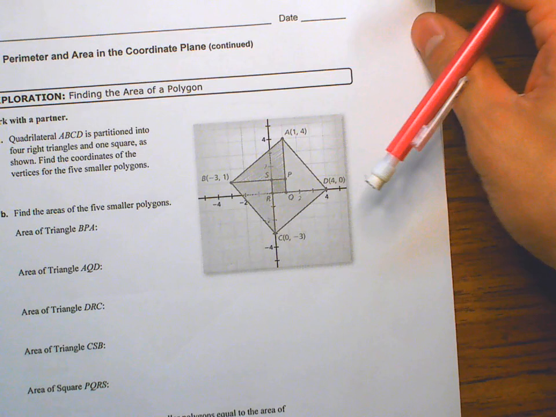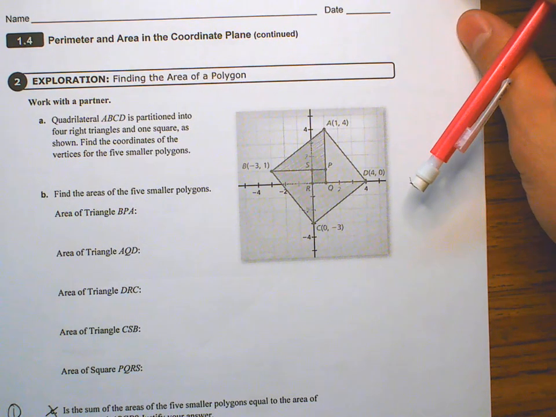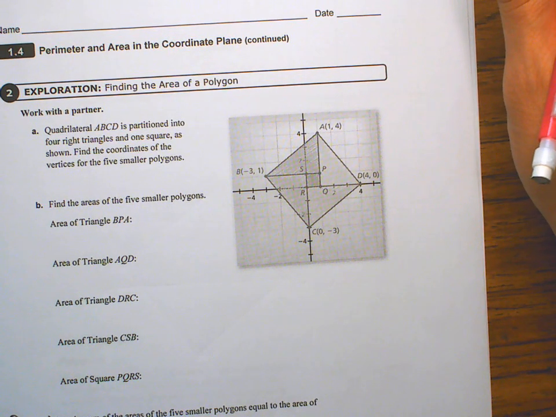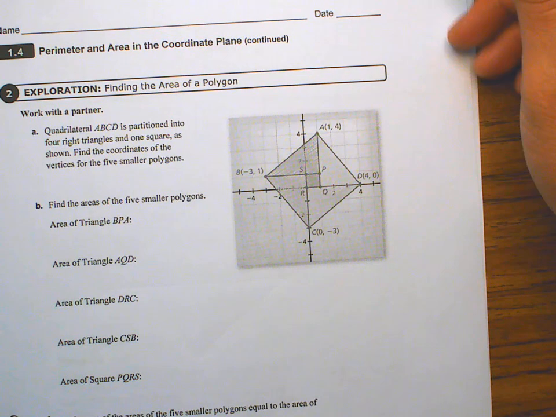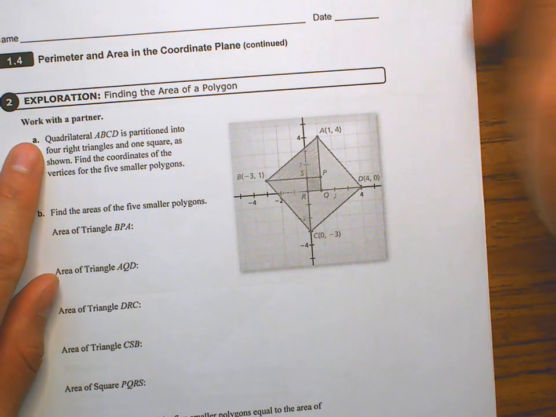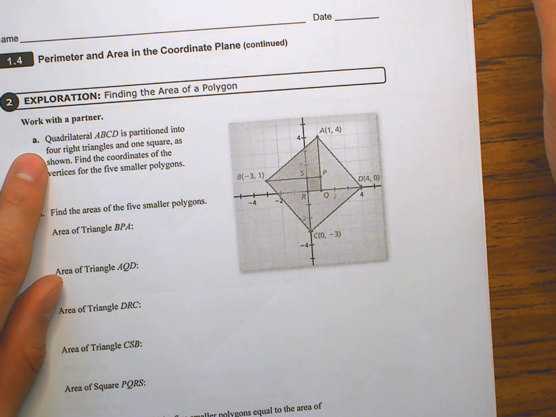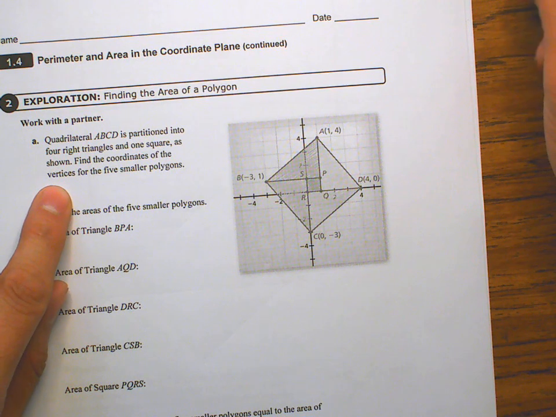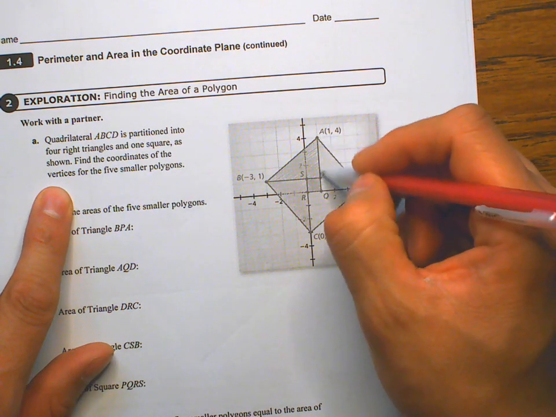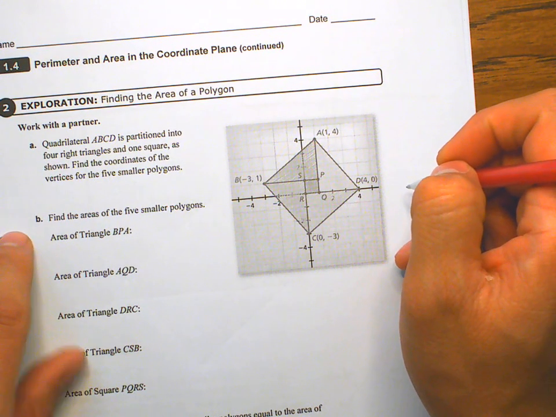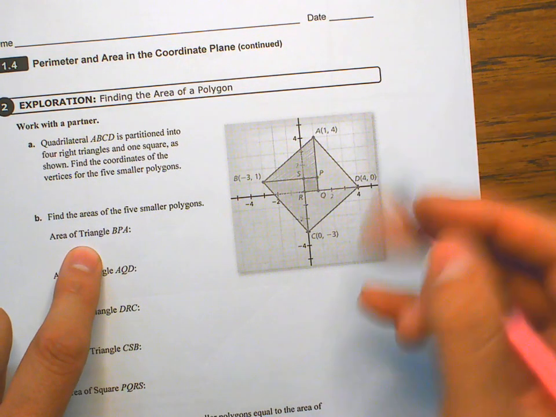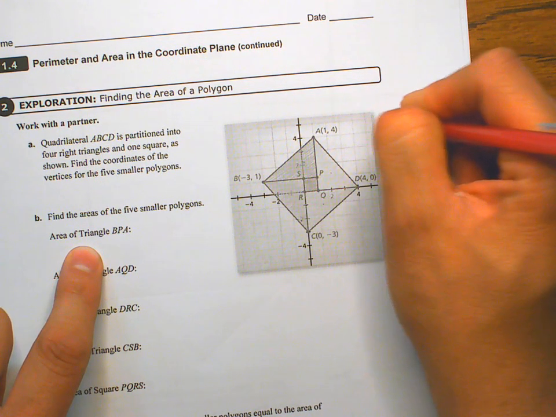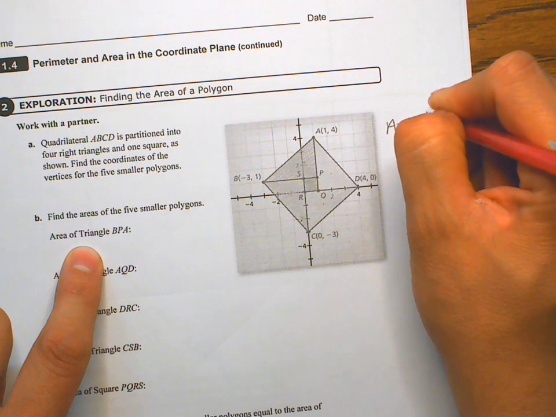Now on page 18, we have exactly the same diagram, same coordinates. Now what they want us to do is find the area of this polygon. It says here, quadrilateral ABCD is partitioned into 4 right triangles and 1 square, as shown. Find the coordinates of the vertices for the 5 smaller polygons. So we actually kind of did already. We made these into all right triangles right here. Then it's asking me to find the area of the triangle. But here's the thing. All of these triangles are the same. Now, one of the things that we have learned from the past is that the area of a triangle is 1/2 the base times the height.